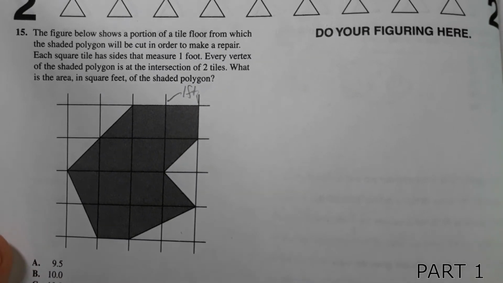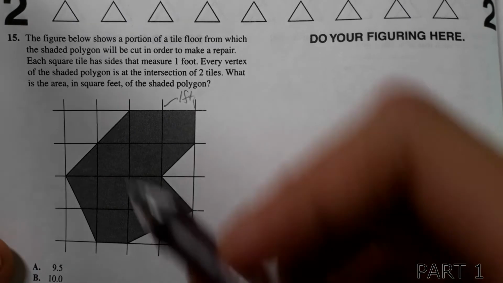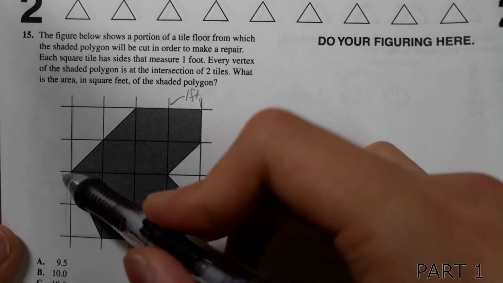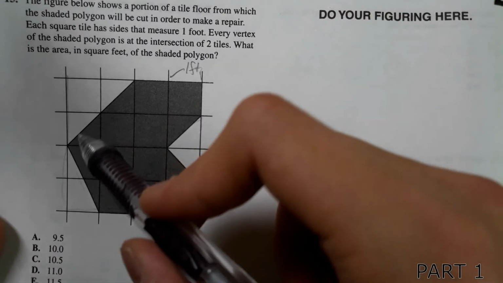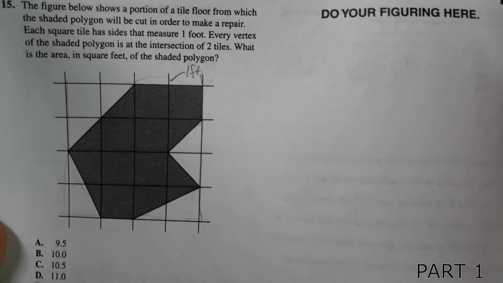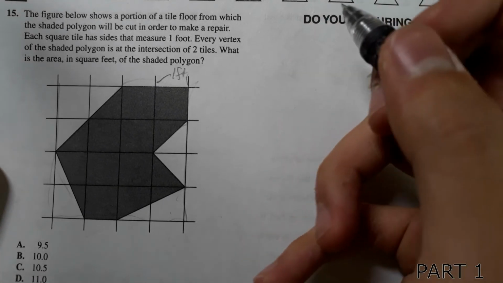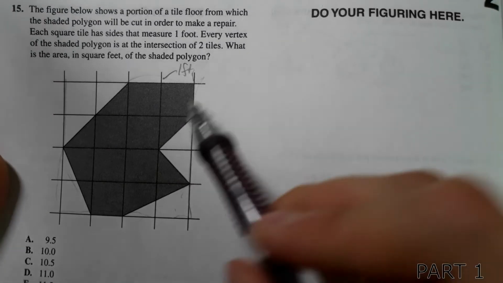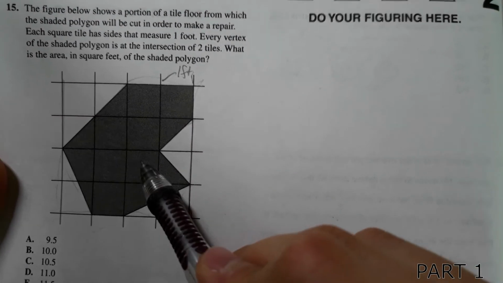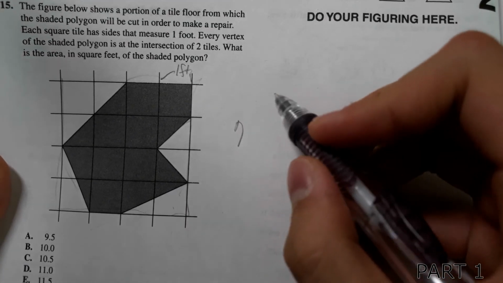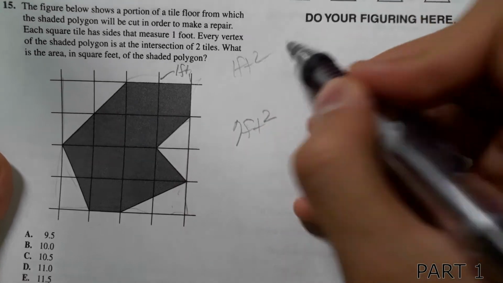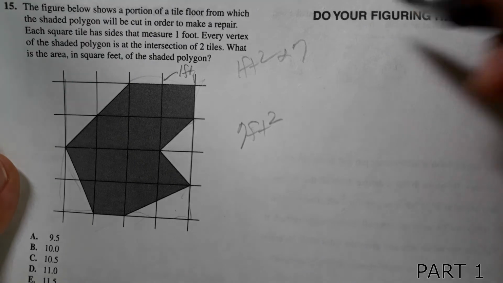Okay. For this kind of question, there are 2 ways. You get the whole area of this square right here and subtract the white parts, or you get every single piece individually. So let's first get the square areas. How many squares are there? So there's 1, 2, 3, 4, 5, 6, 7 squares. So 7 feet squared, because 1 square would equal 1 foot squared.